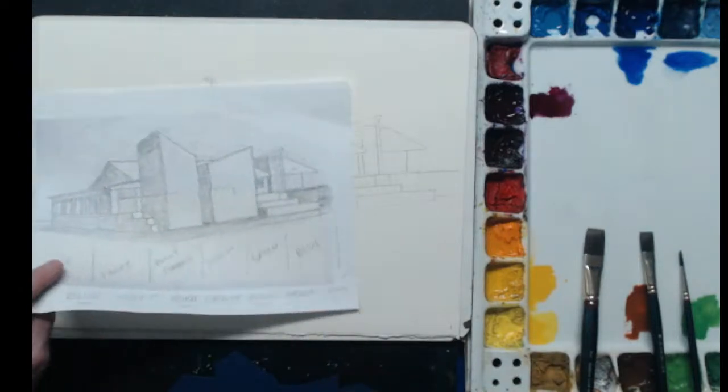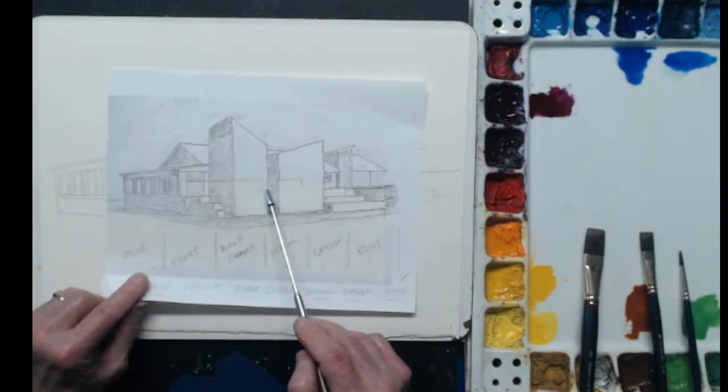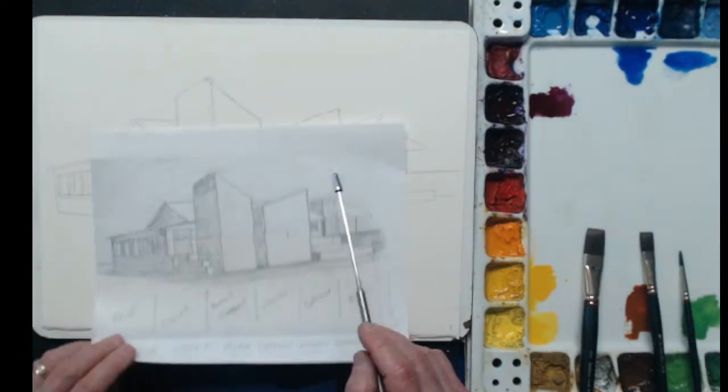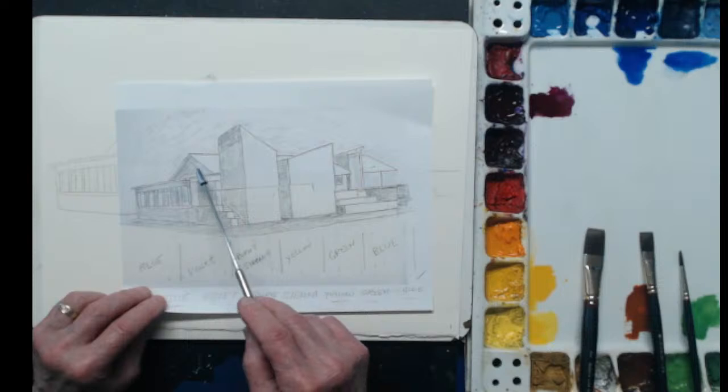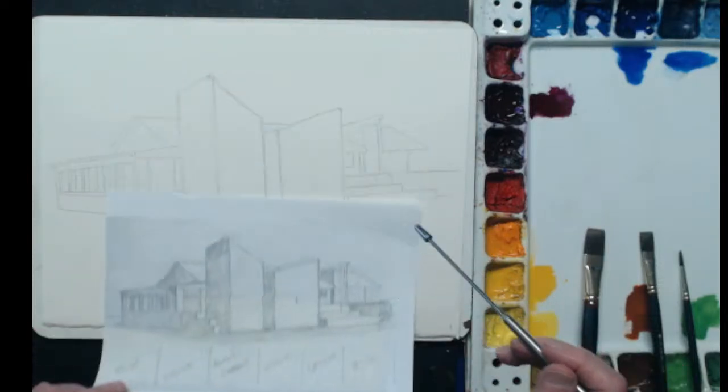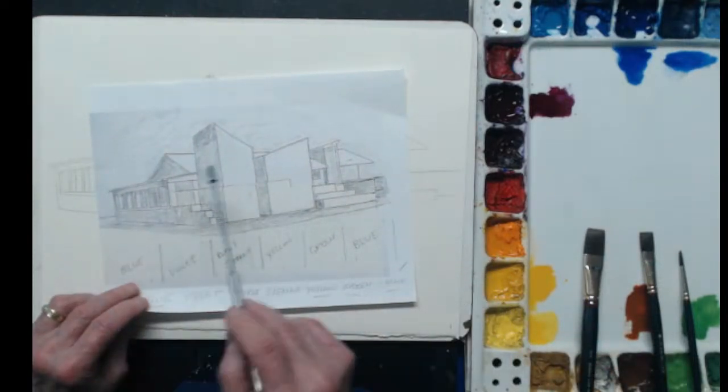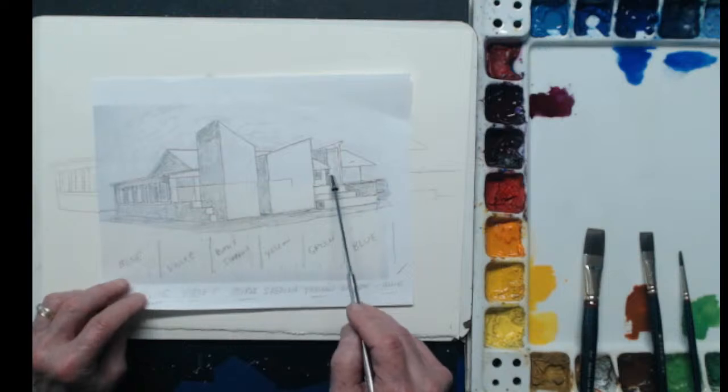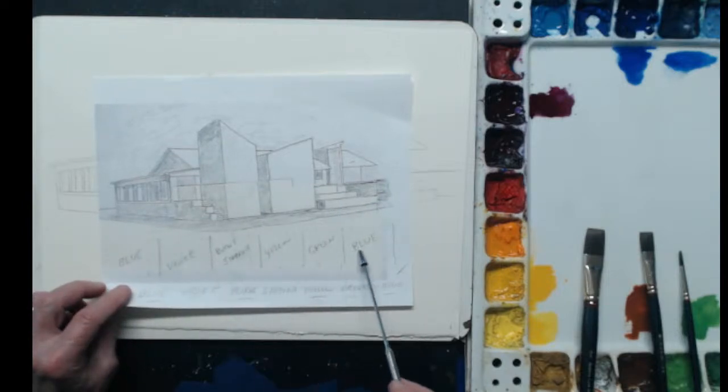And what I did was I did a value study here. I'm going to paint this area, but I'm also going to put in some shadows because I've got the light coming in from the foreground, and it's going to be shadows coming from the left side, on the left side of the shapes. And I'm going to use different colors here at the bottom.